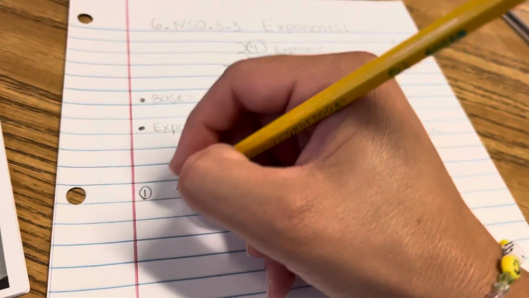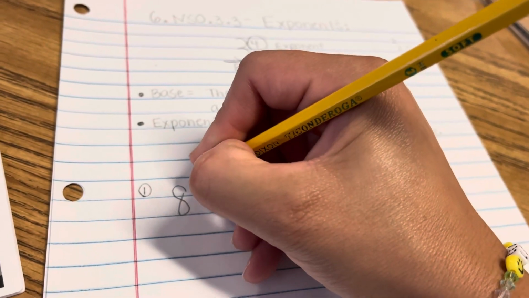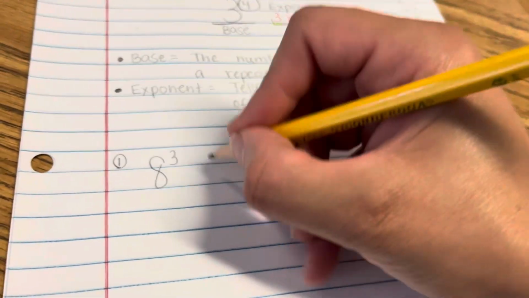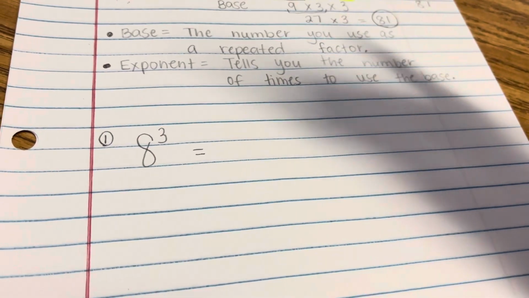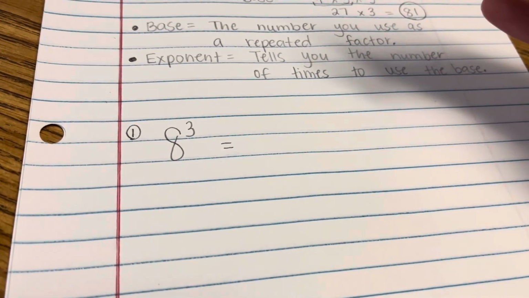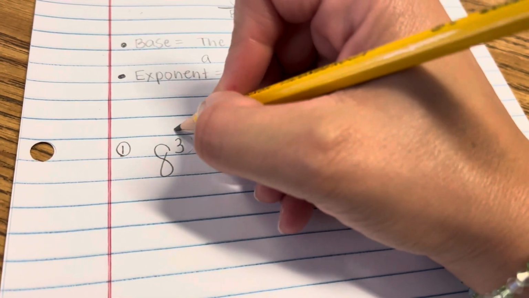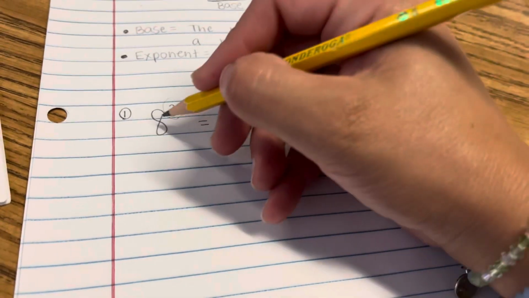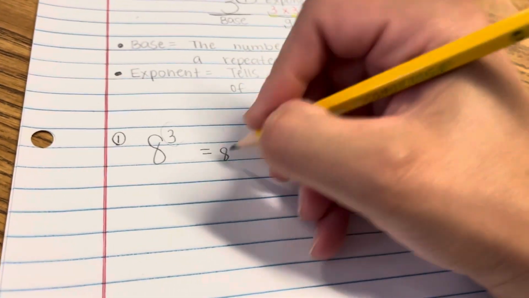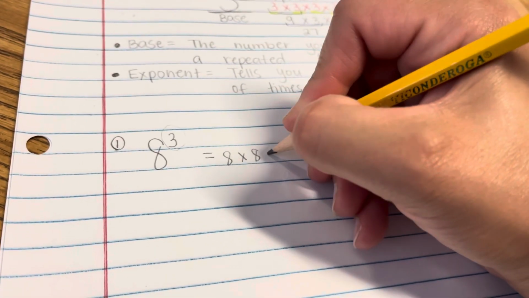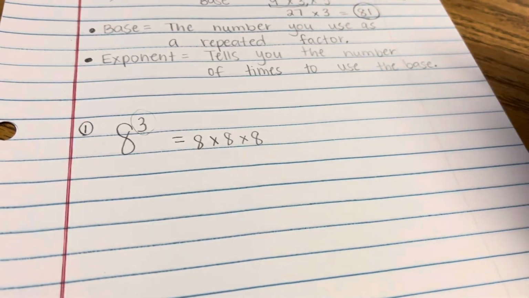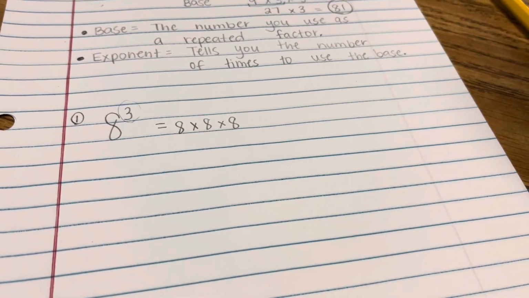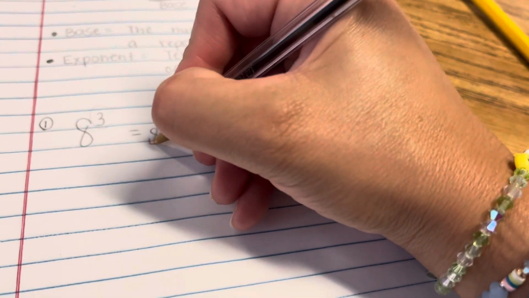Let's say we are given 8 to the 3rd power. 8 is the base. It's the number that you're going to use as a repeated factor, over and over and over. This 3 is your exponent. It tells you how many times to use the base. So if my base is 8, that 3 tells me that I'm going to use my base 3 times. So it's not 8 times 3, it's literally 8 3 times. And you're going to just chunk it.